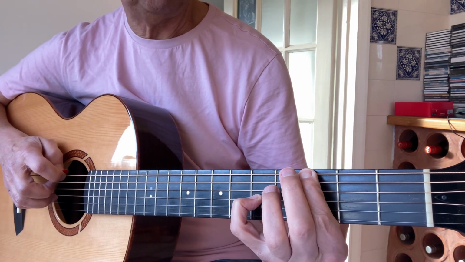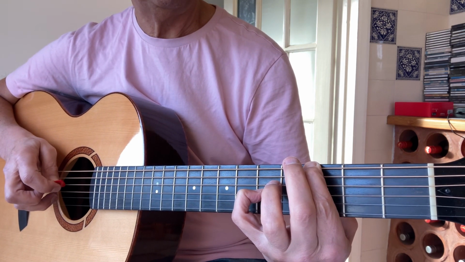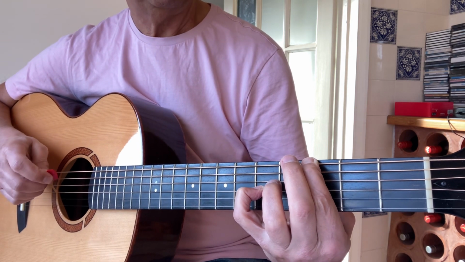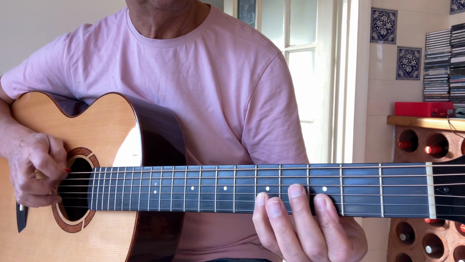Put your finger on the 5th of the 3rd string, open 2nd string, back to the 5th, and then you go and play the whole thing again. So you go.